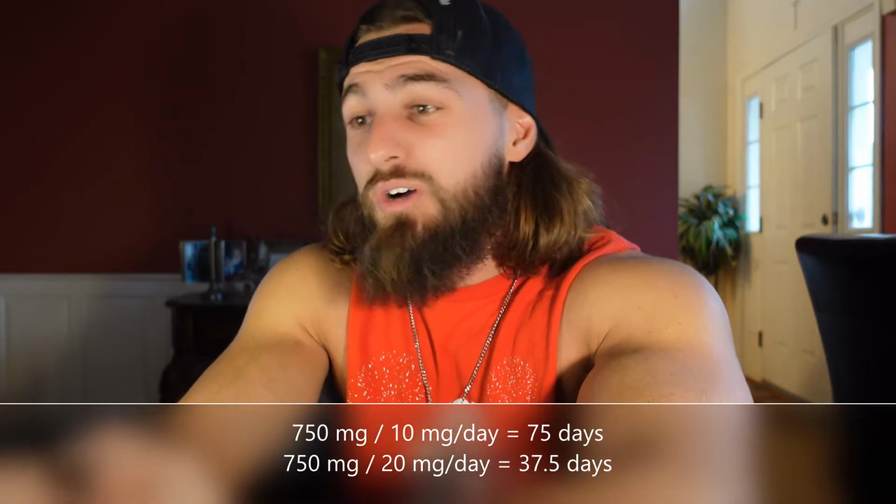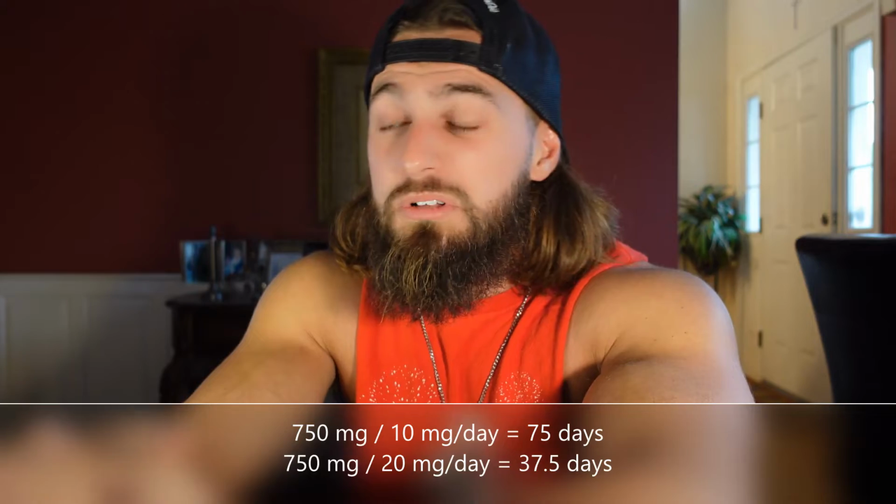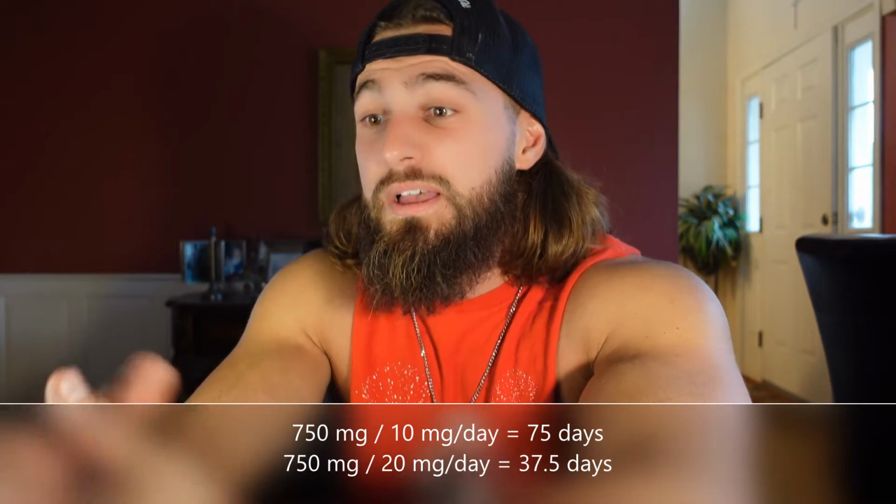All right. So if I want to run Cardarine for 10 weeks and I only want to buy 1 bottle, maybe I'll run it a little less. I'll run 10 milligrams per day.